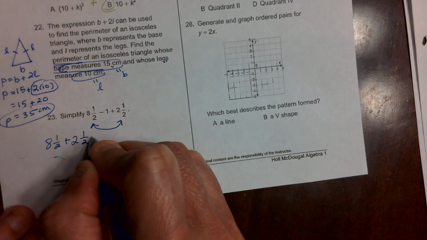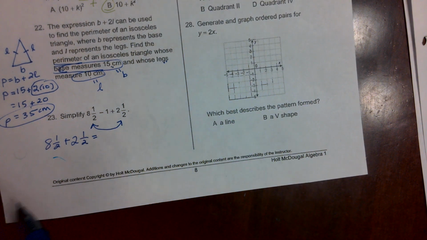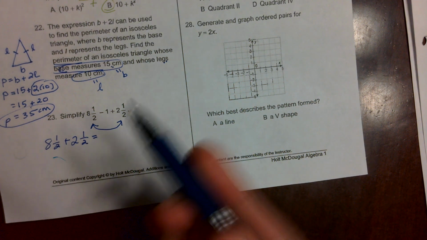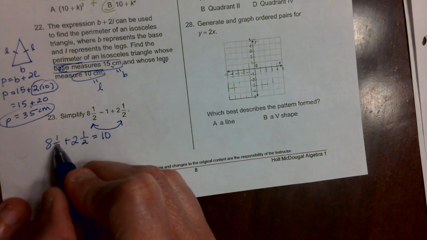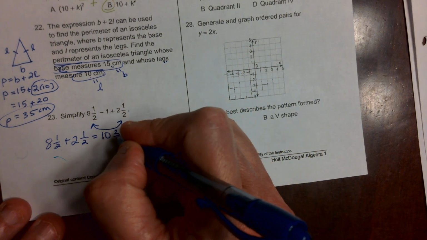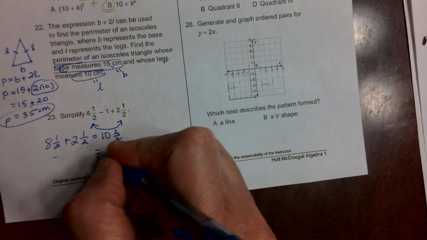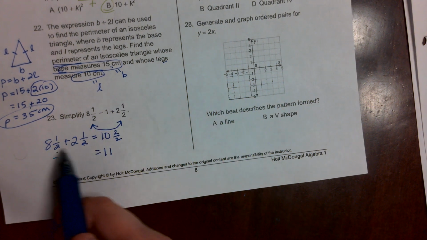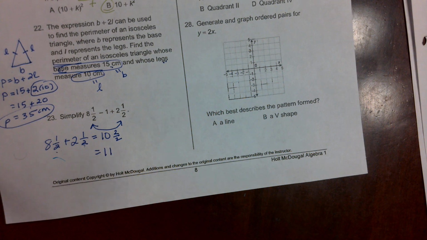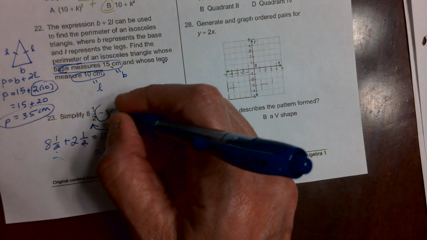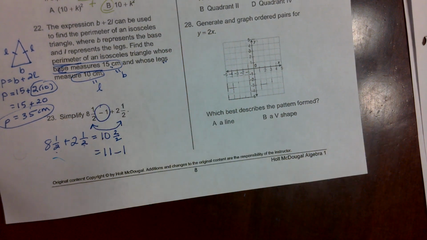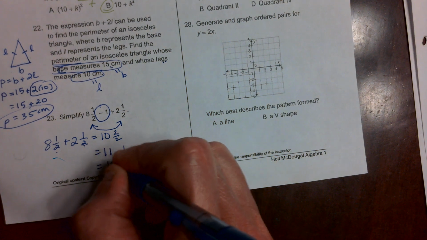Can you guys hear that car? 8.5 plus 2.5. 8 plus 2 is 10. 1/2 plus 1/2 is another whole, 2 halves. So we actually get 11, right? Because these halves put together make a whole. Now I cannot forget though that I still have to subtract the 1 there. And I get 10 for an answer.